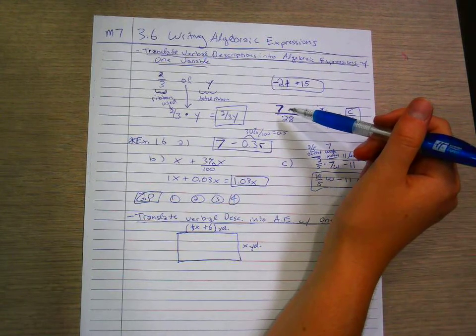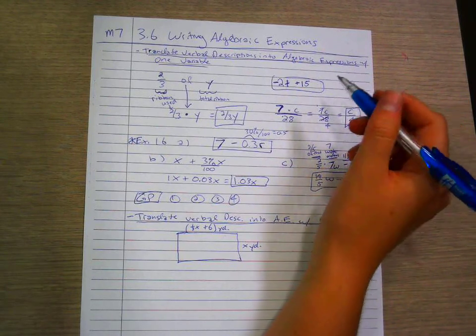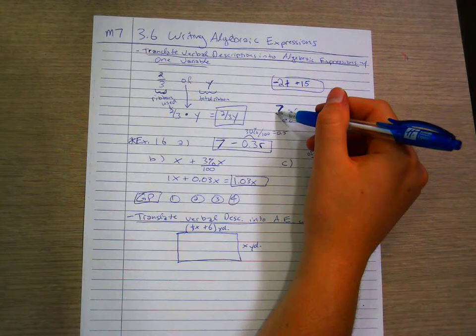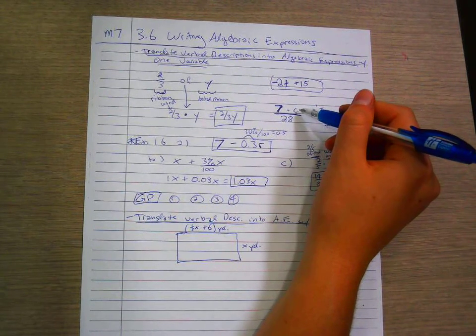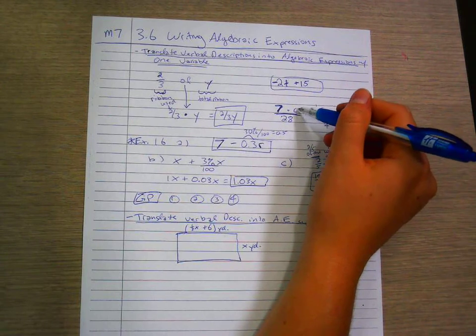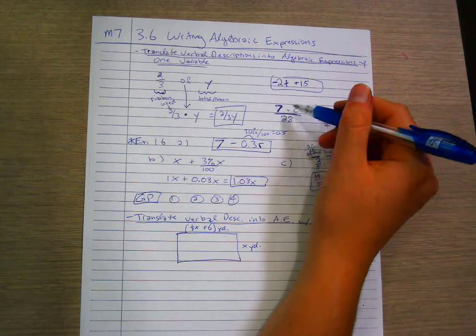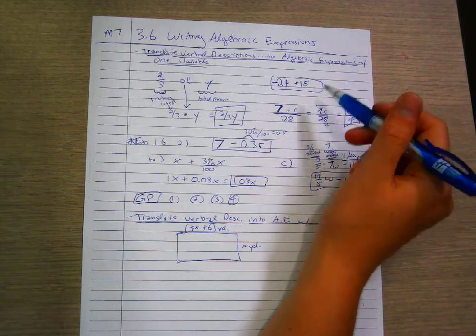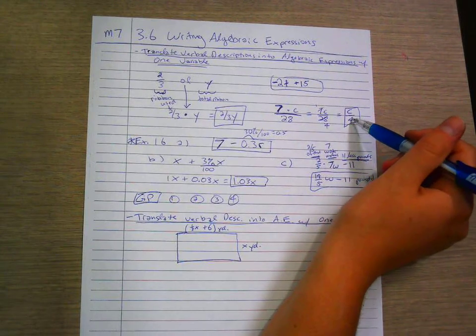Another one says 7 sticks of clay are shared equally among 28 students. So 7 sticks of clay, and we already know that each clay weighs C grams. So 7 times C is the total amount of grams. Then we need to divide them by 28 students, so we divide by 28. 7 and 28 simplify to 1/4, so it's C over 4.